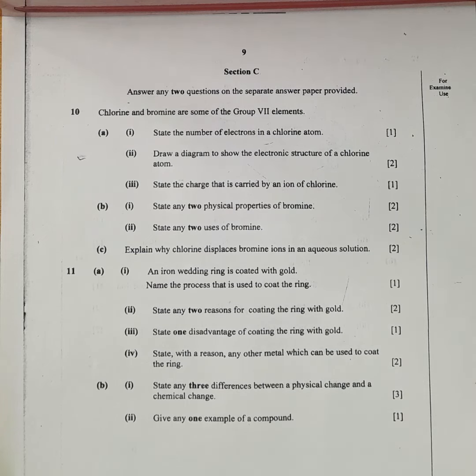And then part C, explain why chlorine displaces bromine ions in an aqueous solution. This is because chlorine is more reactive than bromine. When it comes to halogens, the reactivity decreases down the group. So it means that chlorine is more reactive than bromine. Therefore, it is going to displace bromine from an aqueous solution of the metal bromide.